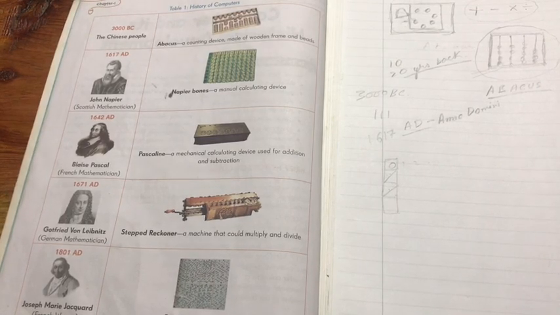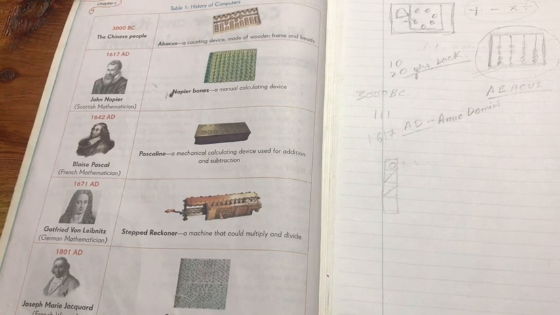He was a Scottish mathematician. Next one is Blaise Pascal's Pascaline device. I cannot show you, but you can check it on your smartphone or any computer by searching on Google. The Pascaline device can be used for addition and subtraction only. He was a French mathematician.